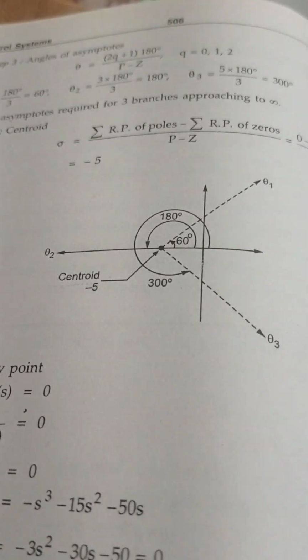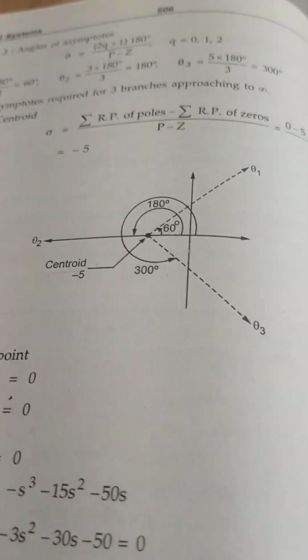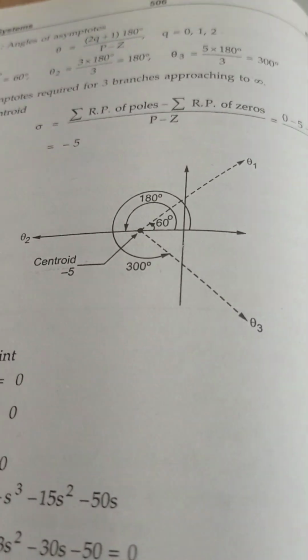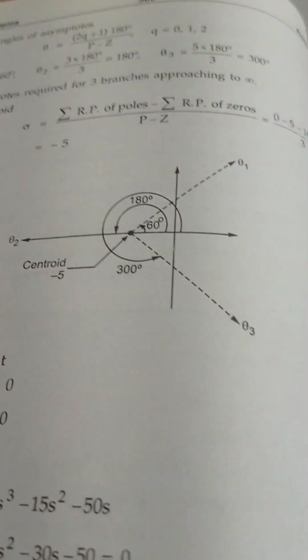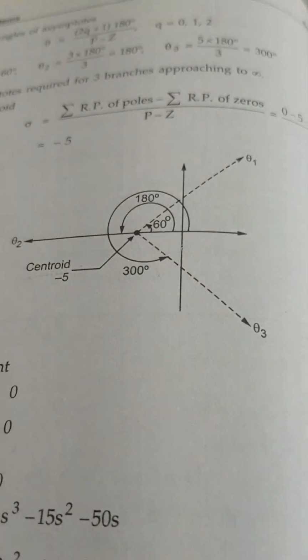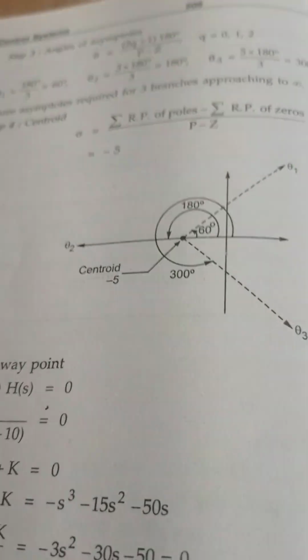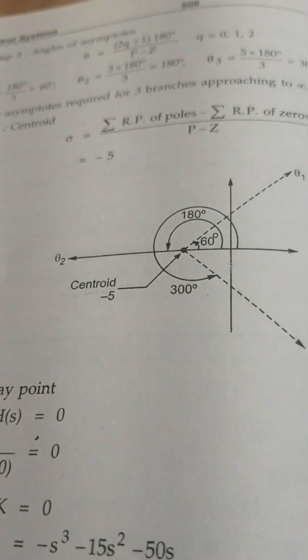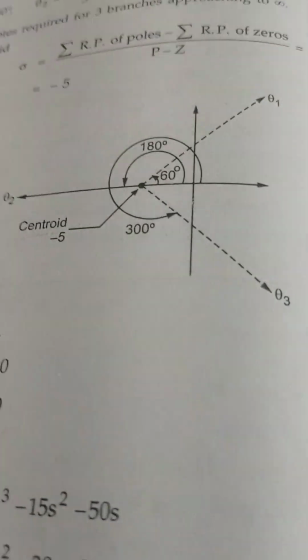One question is on Routh-Hurwitz criteria, one question related to root locus criteria, and one question related to Bode plot. The syllabus for the fifth module belongs only to these three concepts. Okay, this is about the root locus criteria.